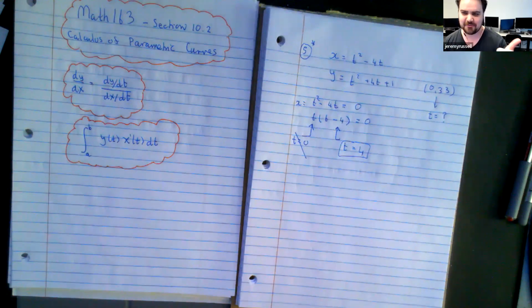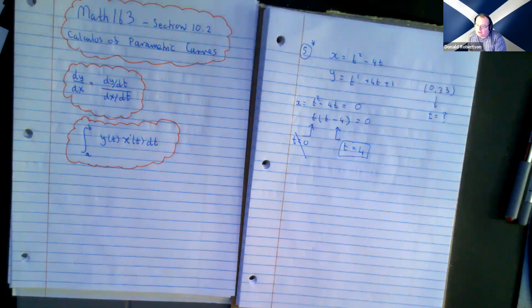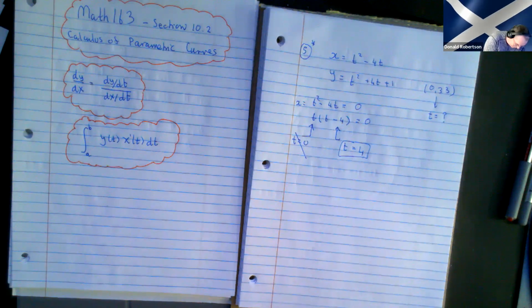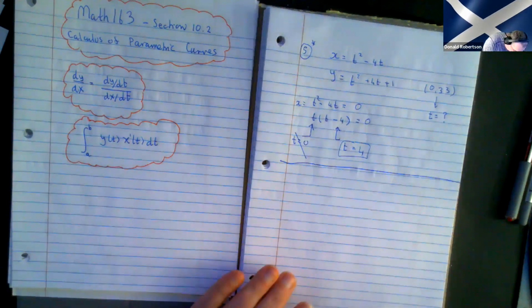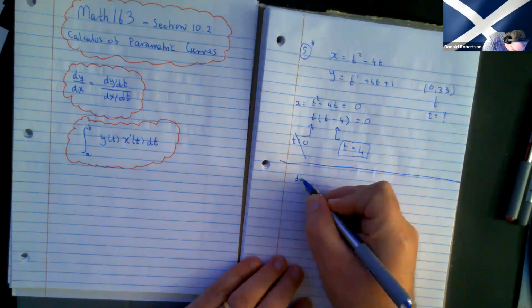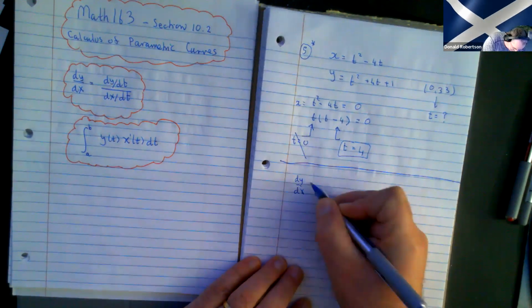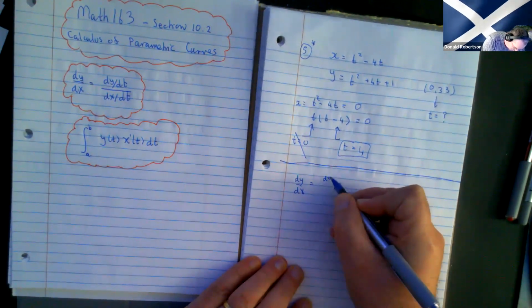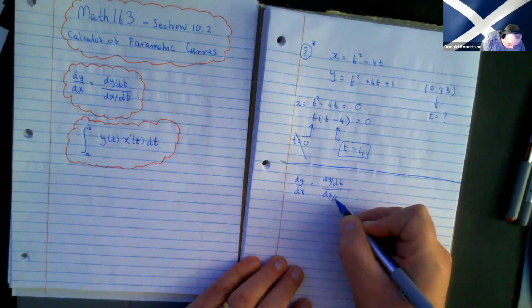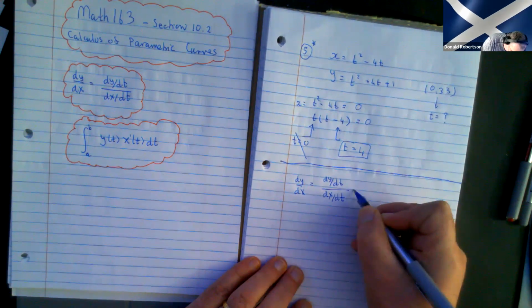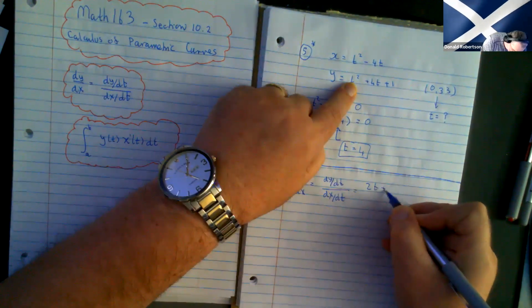Okay, so we're looking good at this now. We're ready to move on, so I'll put a little squiggly line to separate it. I'm now going to find the derivative: dy by dt on the top, and dx by dt on the bottom. If you differentiate this, you get 2t plus 4.